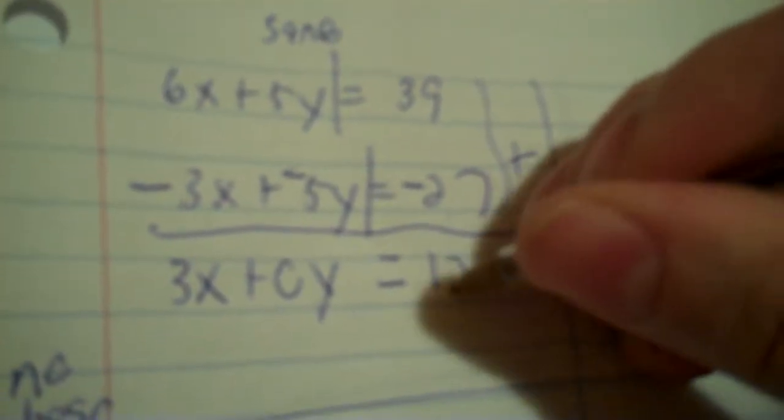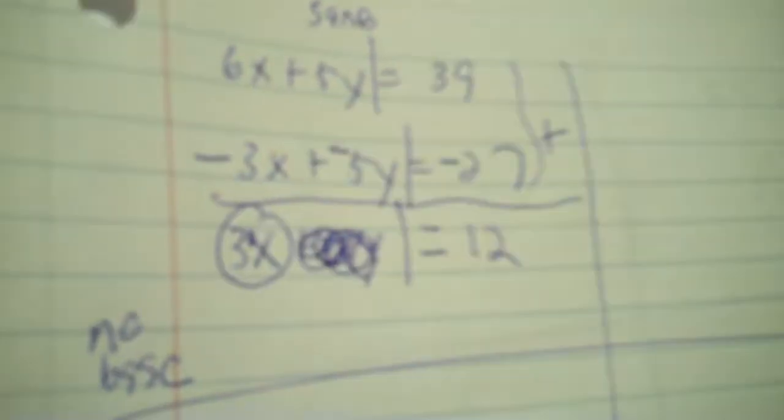Now, try to add them again. Now you're going to get 0 because these are opposites of the same number, okay? So, 6 plus negative 3 is 3x. 5 plus negative 5 is 0, so plus 0y. We'll cross it out here in a bit. Then I take 39 plus negative 27, and I got 12. So the term that ended up as 0, we remove from the equation, and we have 3 times x equals 12. So now I divide by 3, and 12 divided by 3 is 4. So x is 4.